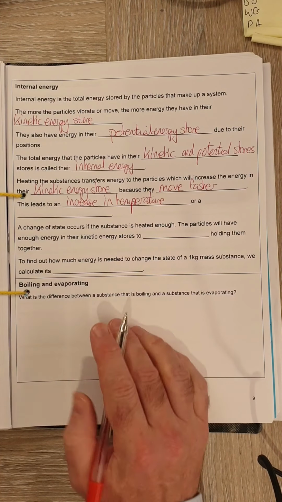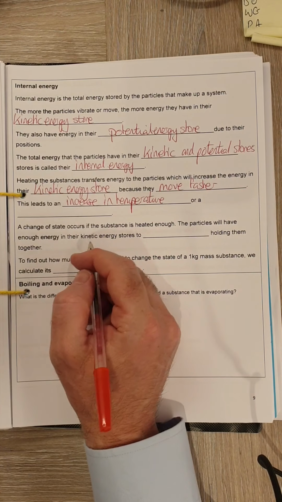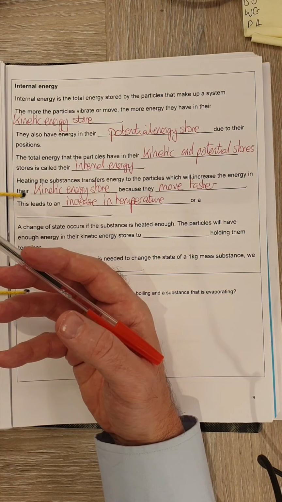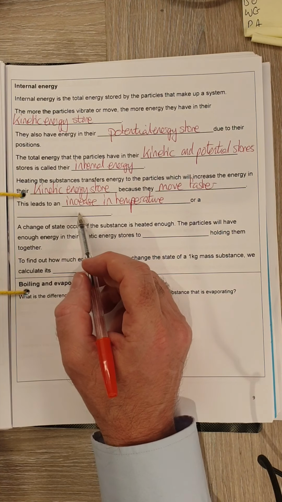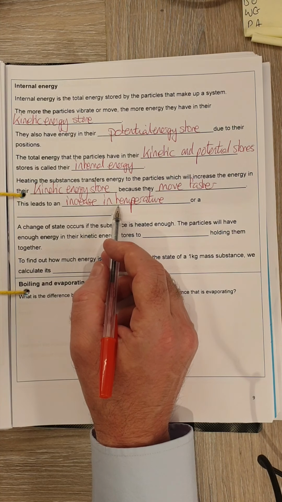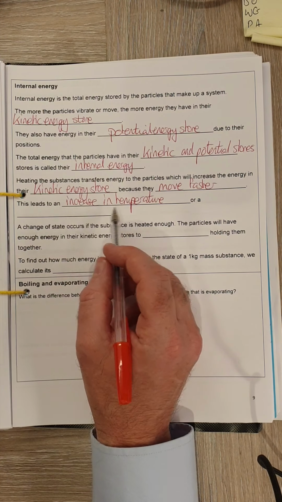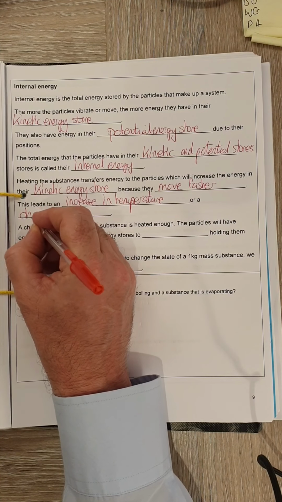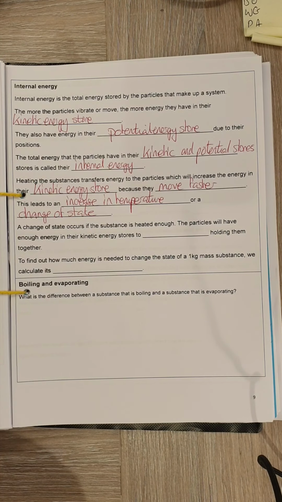Temperature is a measure of how quickly the particles are moving, or how much energy there is in their kinetic energy store. So by putting in more heat energy, that gives the particles more kinetic energy, so they move faster. That leads to an increase in temperature because temperature is measuring how quickly they're moving. However, sometimes, instead of an increase in temperature, the increase in energy causes a change of state, to go from solid to liquid or liquid to gas.